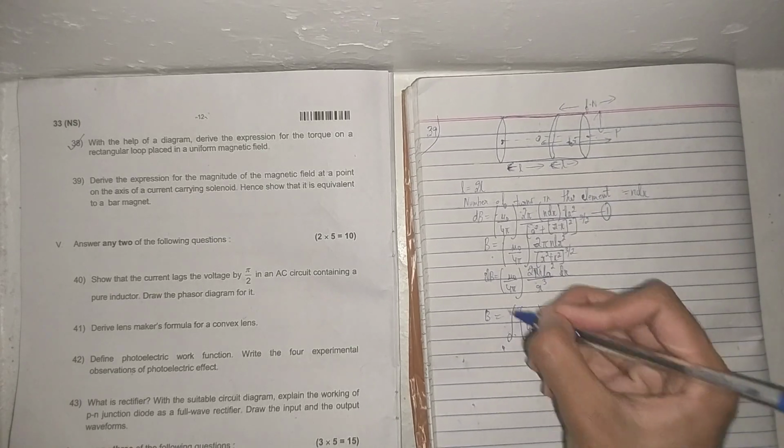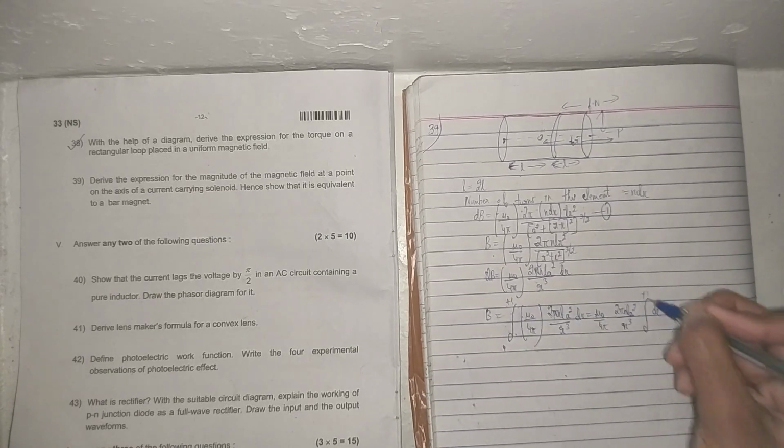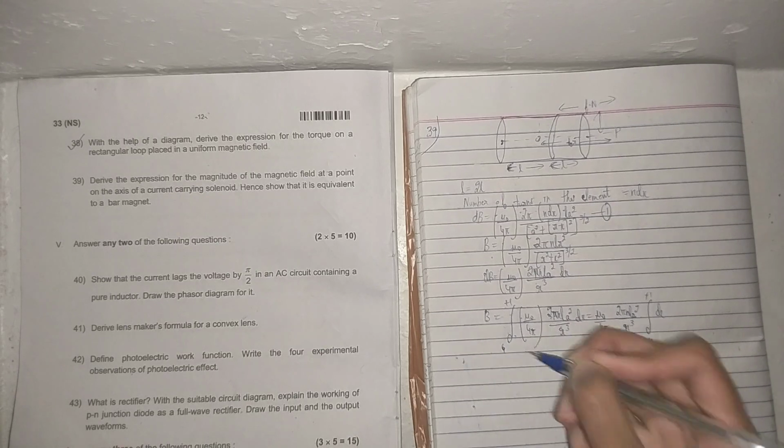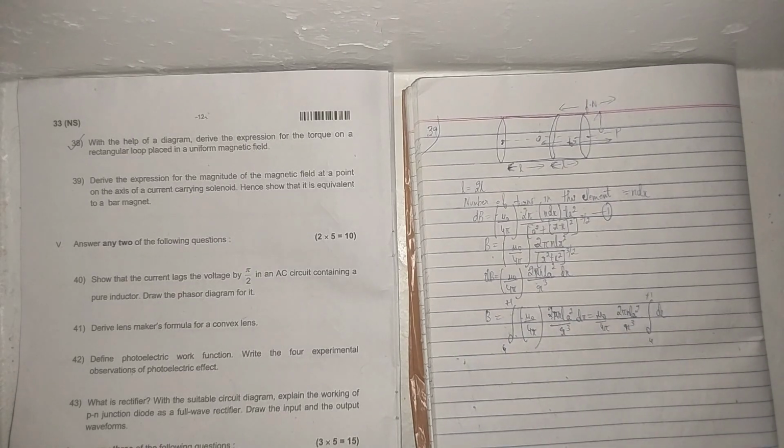Here for integration we take plus 1 in the power. Now if we do integration of this, we get the value.